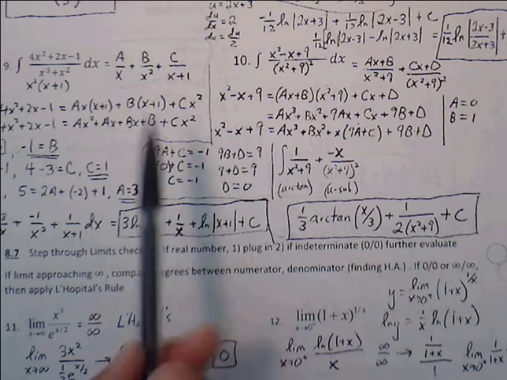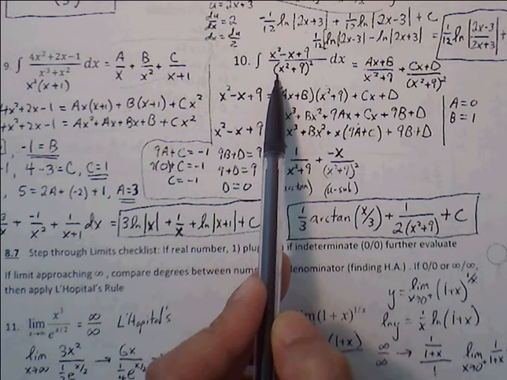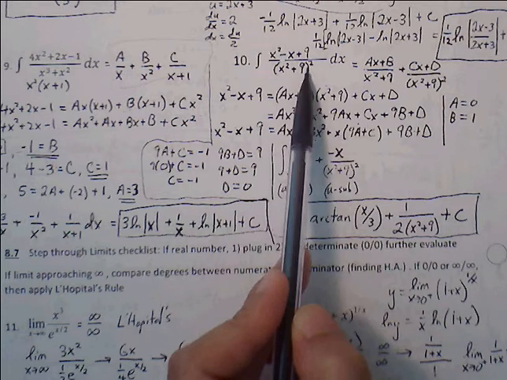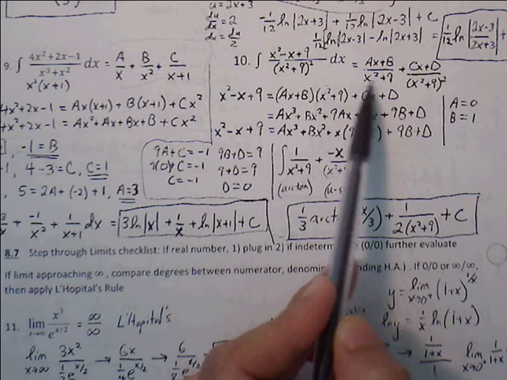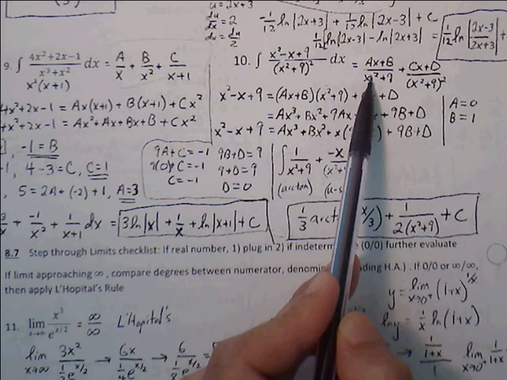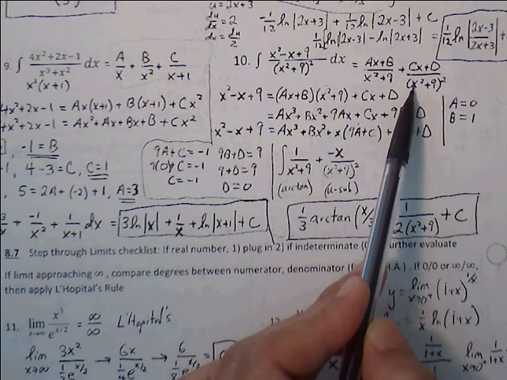If you look, this is going to be a quadratic factor squared, so repeated quadratic factors. Quadratic factor repeated means we have to account for each portion. So there's x squared plus 9, and there's also x squared plus 9 squared.